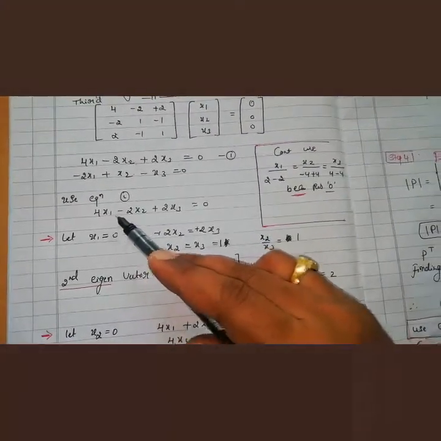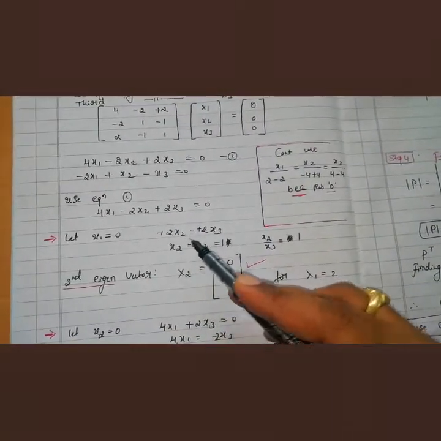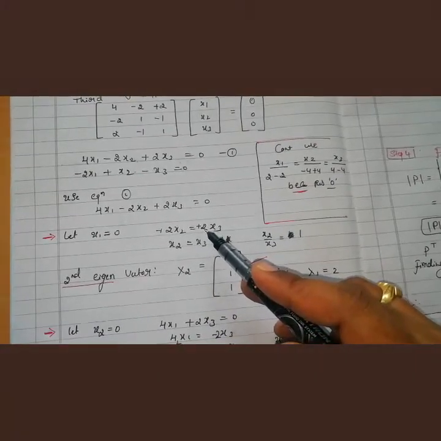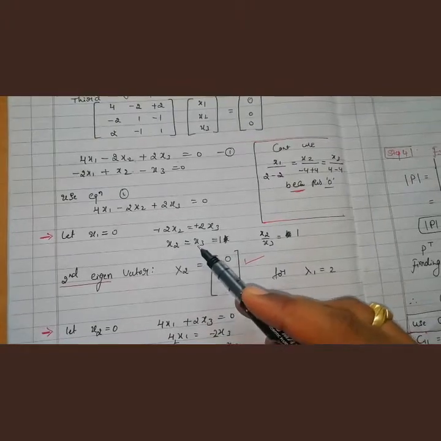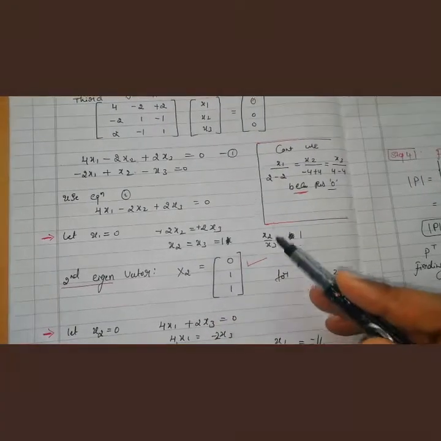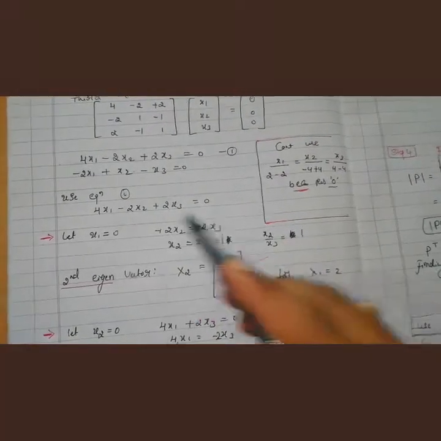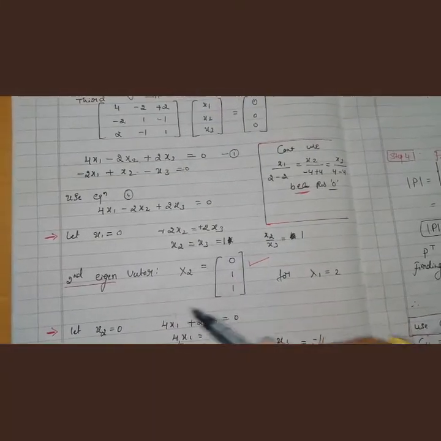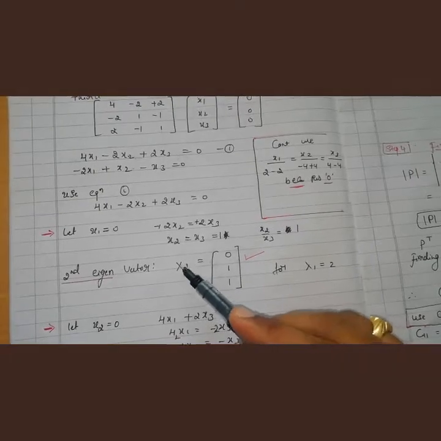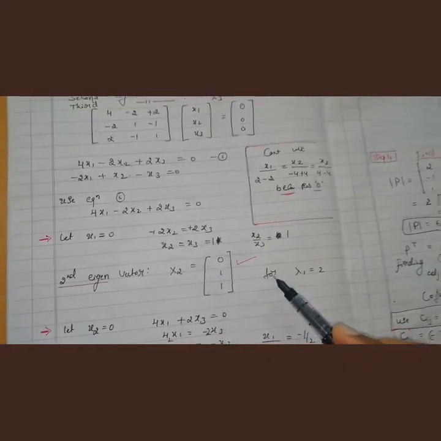If you assume x1 is equal to 0, you will get 2x2 is equal to minus 2x3. Cancel the terms, you will get x2 equal to x3. So x2 by x3, what is the value? You will get 1. What is the value of x1? 0. What is the value of x2 and x3? Both are the same.